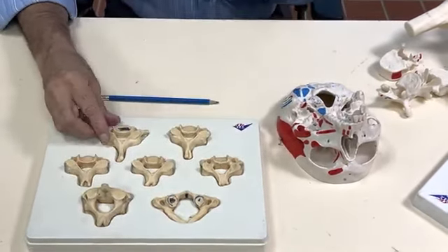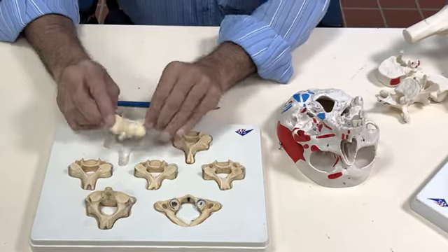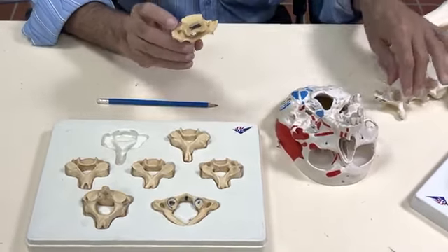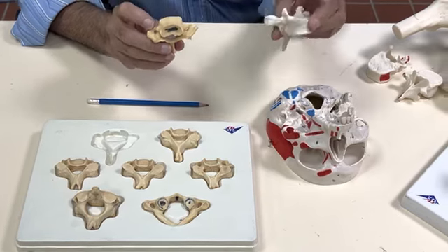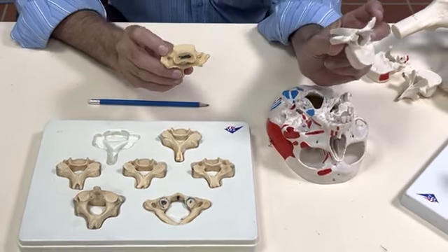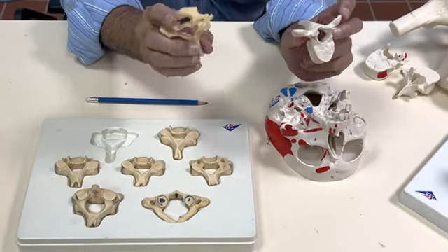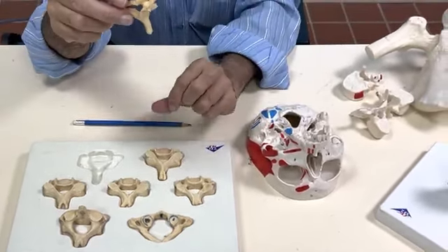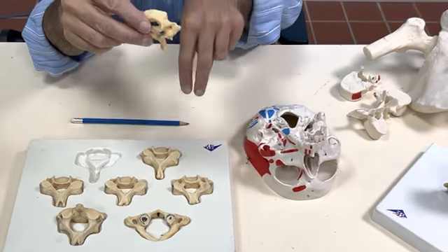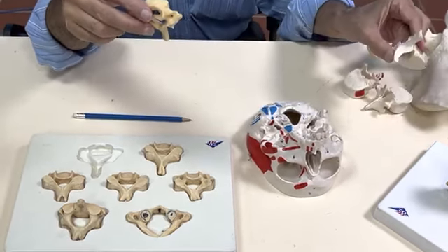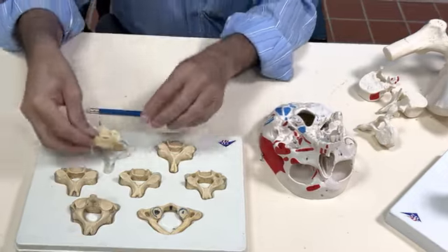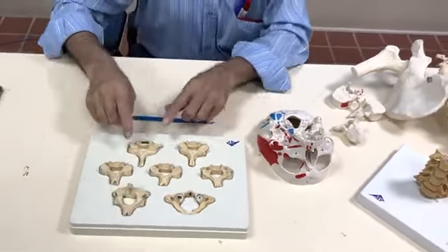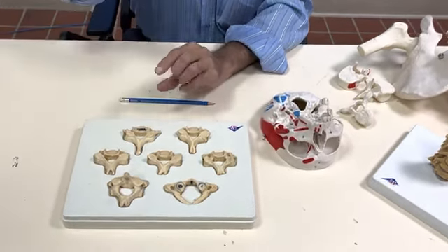C7 is again atypical. When I say atypical, it looks more like a thoracic vertebra. This is a very typical thoracic feature. It has a very long spine as compared to all of them, plus the spine is straight and not bifid. So this is the phase where we are going from cervical towards the thoracic.